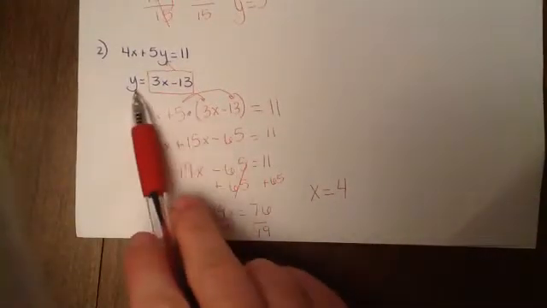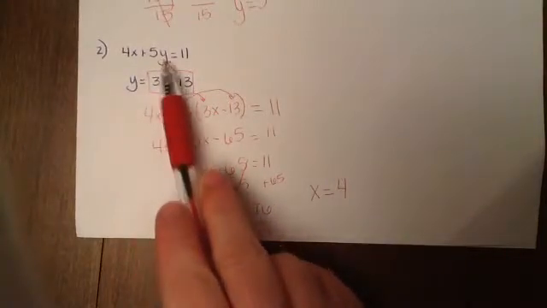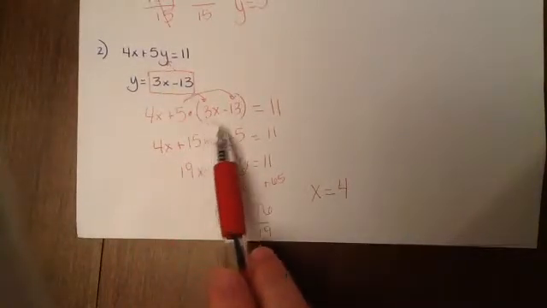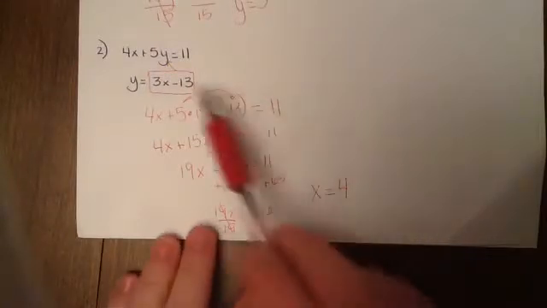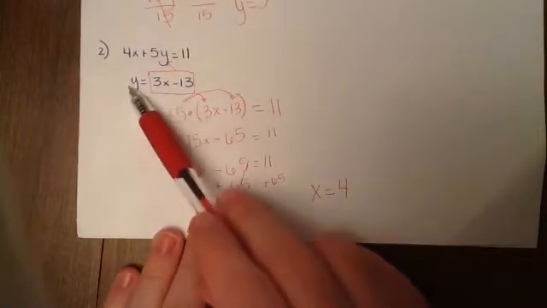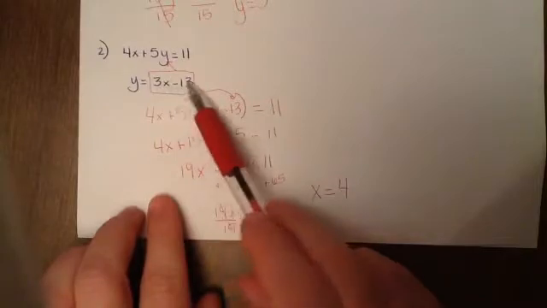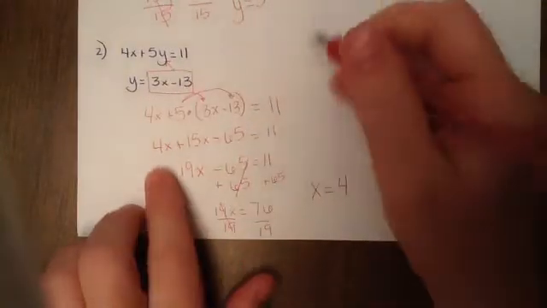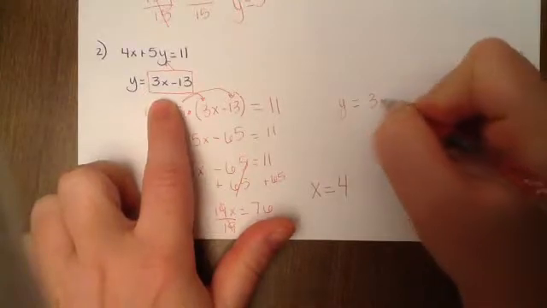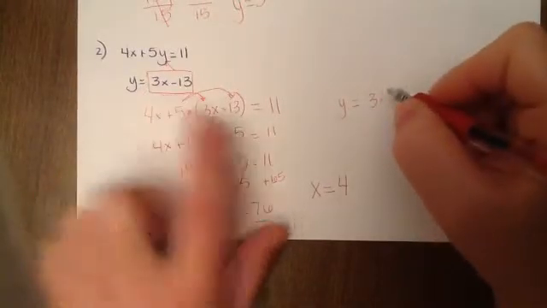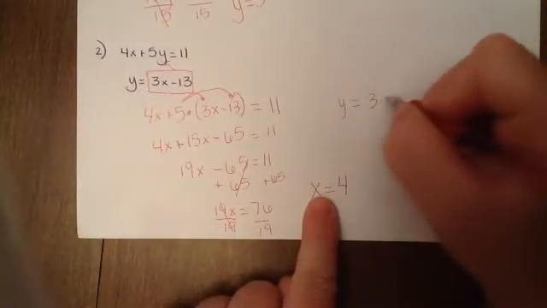So plug in, and instead of a y, put 3x minus 13. Distribute, simplify, and solve. Now that I know x equals 4, which variable do we need to find? We need to find y. Alright, so I'm going to go right back up to this part here. So y equals 3 times x, and what x did we just find? 4.